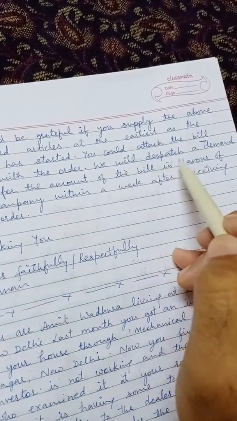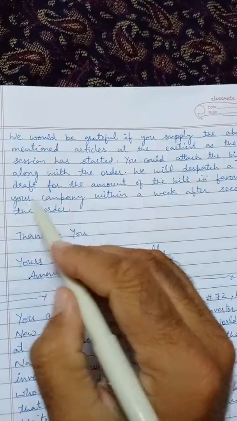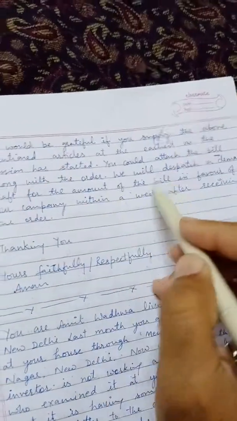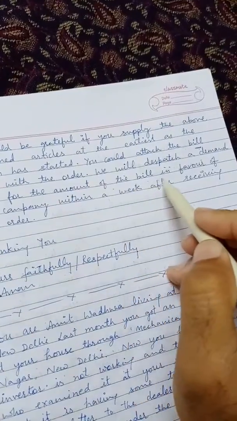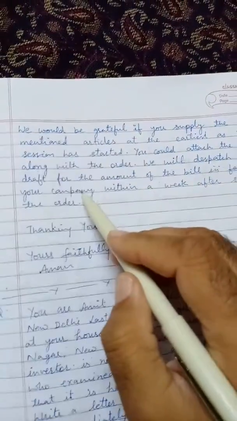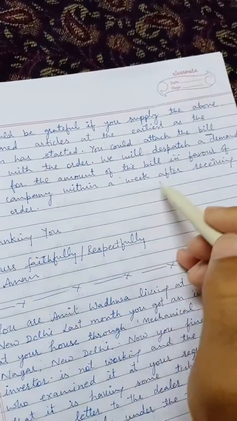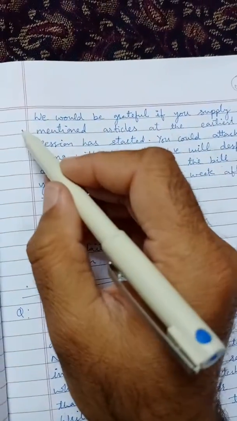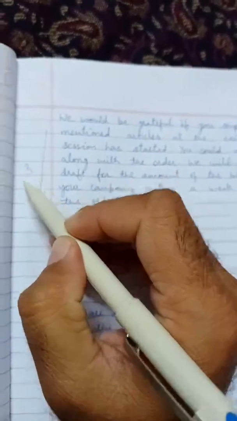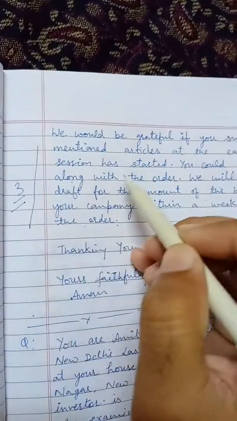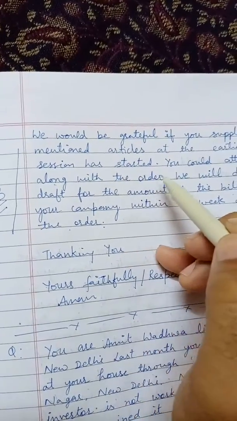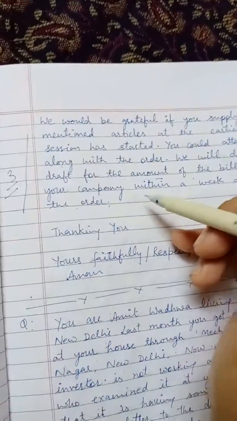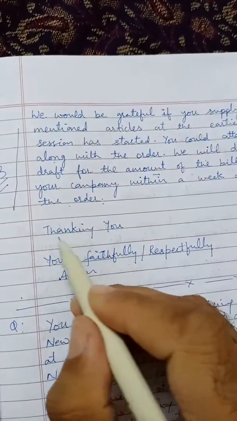We will dispatch a demand draft, meaning DD, for the amount of the bill. Whatever the amount will be, we will dispatch in favor of your company, meaning Tarzan and Company, within a week after receiving the order. So dear students, this is the third paragraph, in which we talked a little about the amount and the delivery of the items.